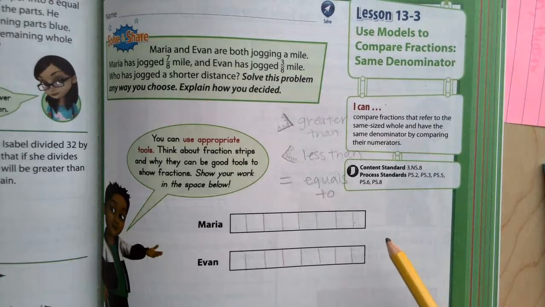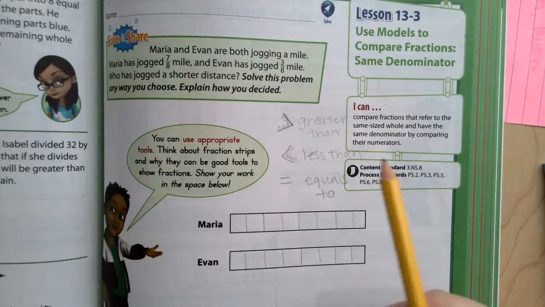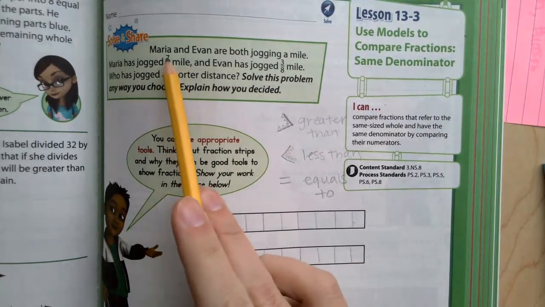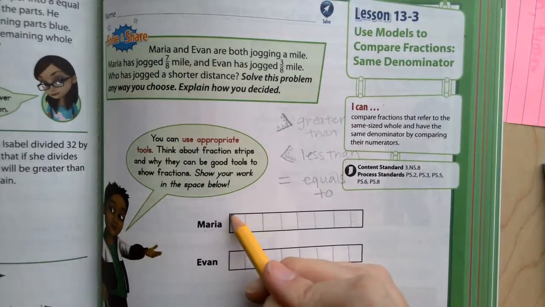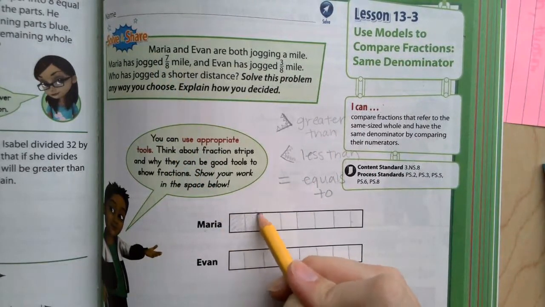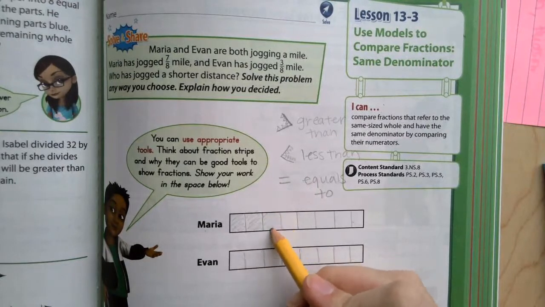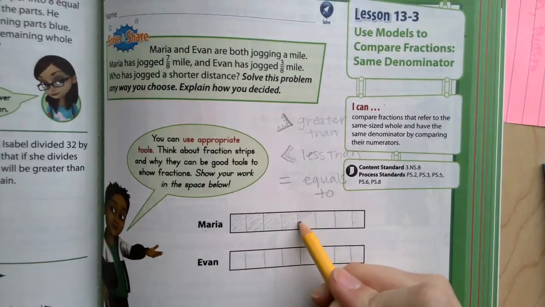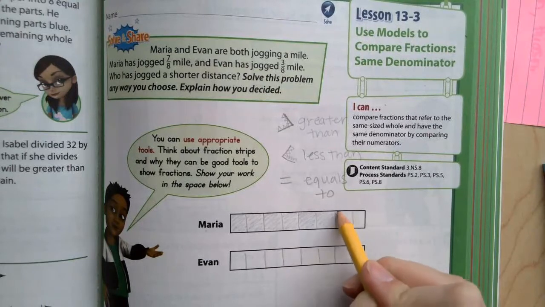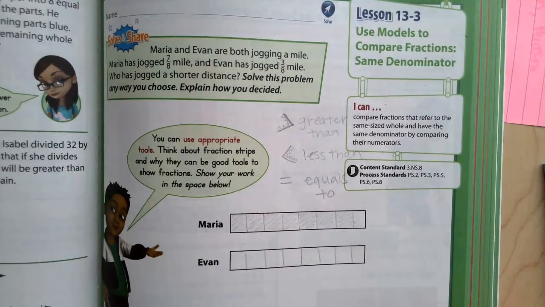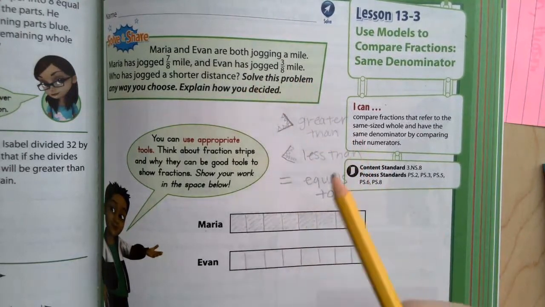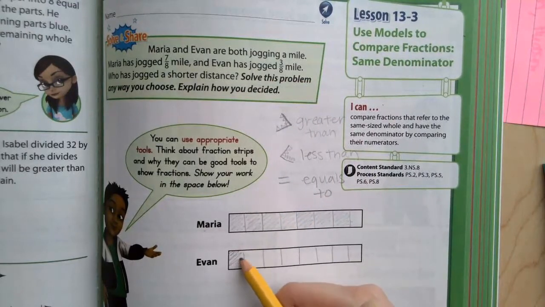I have 8 equal parts. Now Maria jogged 7 out of 8, so I need to shade in 7. 1, 2, 3, 4, 5, 6, 7. And Evan jogged 3 out of 8.